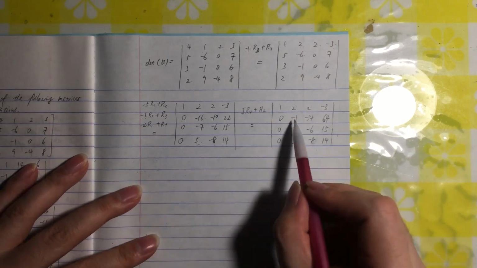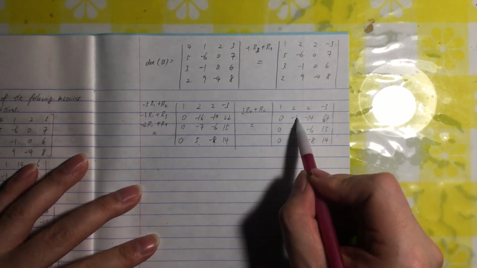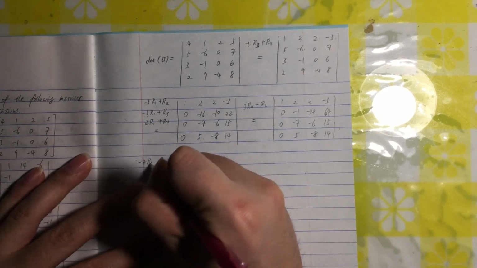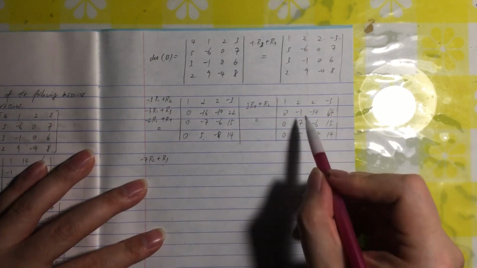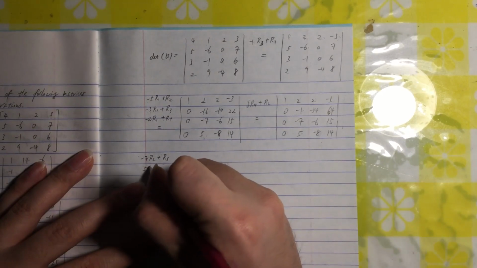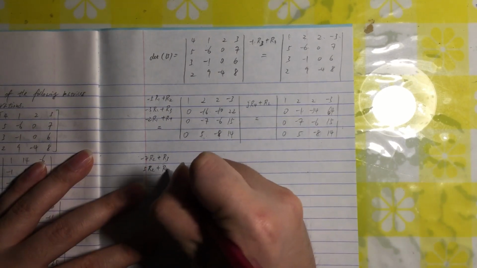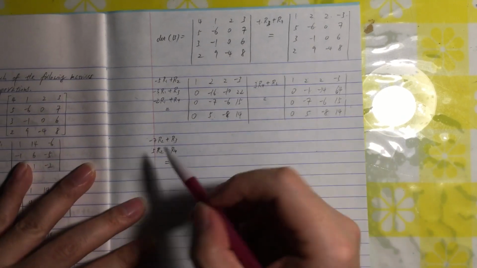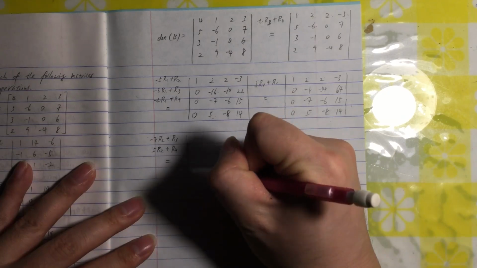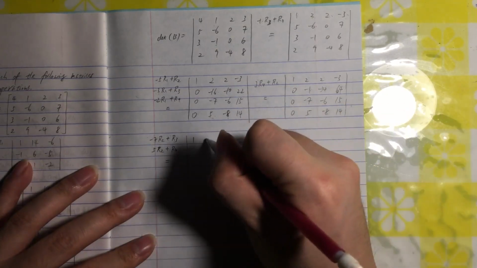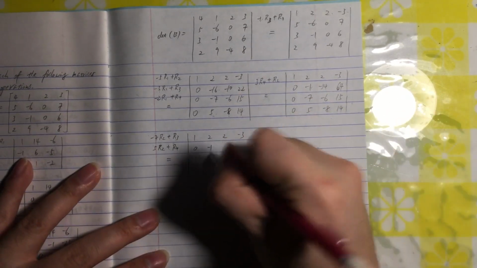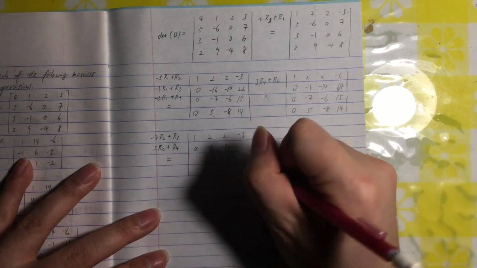Next, I can multiply second row by negative 7, add it to the third row. And multiply second row by 5, add it to the fourth row. When we multiply a row by a constant, add it to another row, determinant stays the same. So first row stays the same, 1, 2, 2, negative 3. Second row is 0, negative 1, negative 34, 64.